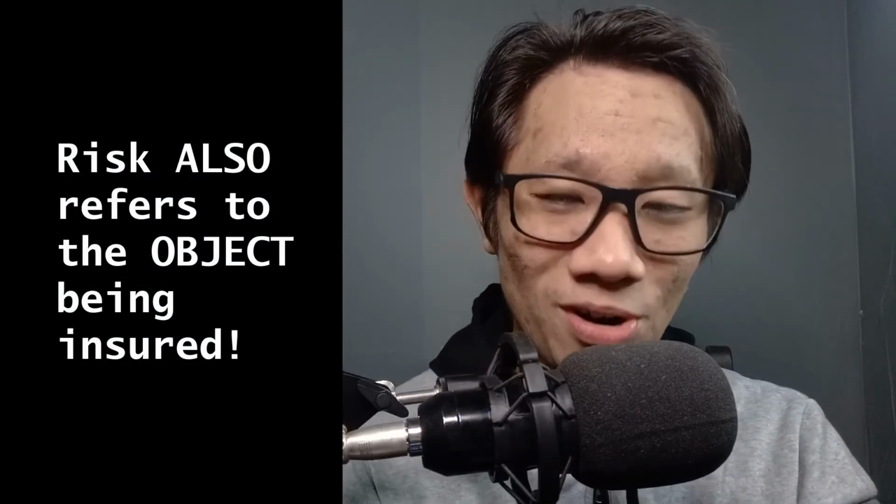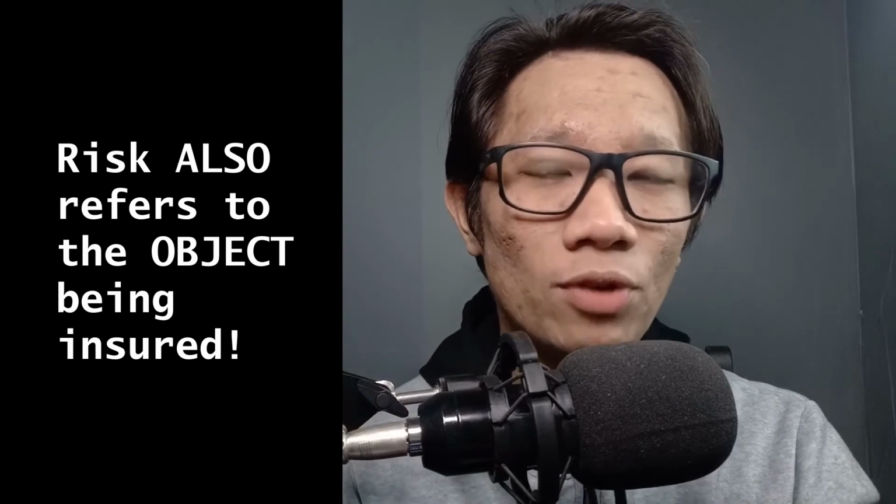The second definition of risk refers to the actual object that you're trying to insure. Yes, underwriters could refer to the asset being insured as a risk. This could be a car, a property, a house, a ship, or a certain amount of cargo. These can all be referred to as risks. So don't get confused, especially when you talk to your claimsmen, if they use the term risk to refer to the actual object being insured.